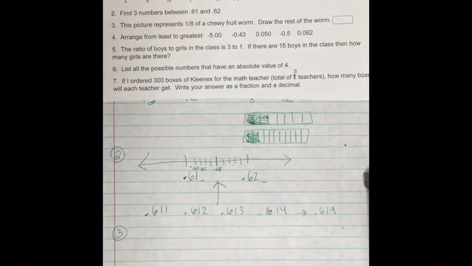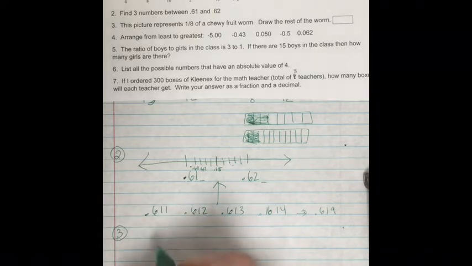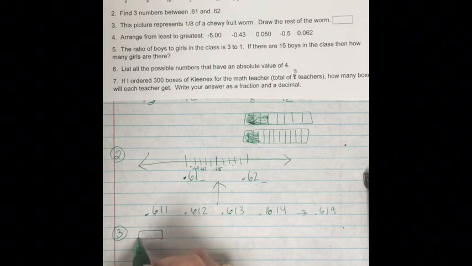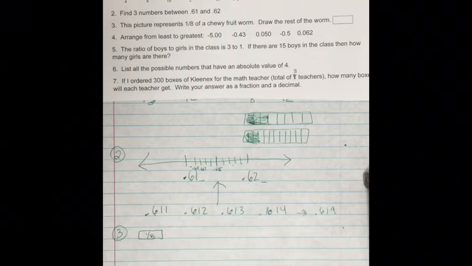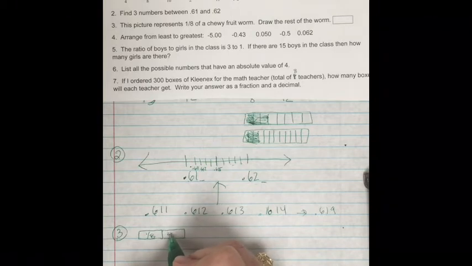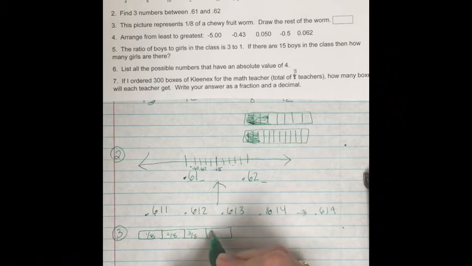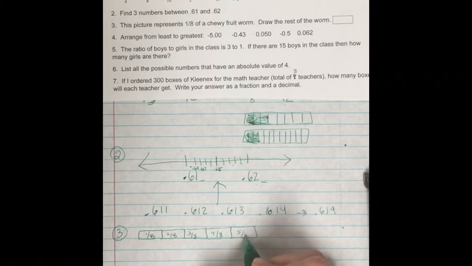Number 3 says, this picture represents 1/8 of a chewy fruit worm. Draw the rest of the worm. So you're going to try to draw that exact size, and you can label that 1/8 since it tells you it's 1/8. If we want to go from 1/8 all the way up to a whole chewy fruit worm, we're just going to keep drawing them until we reach one whole. It doesn't have to be exact, just as close as you can.